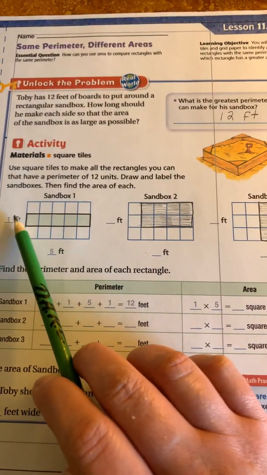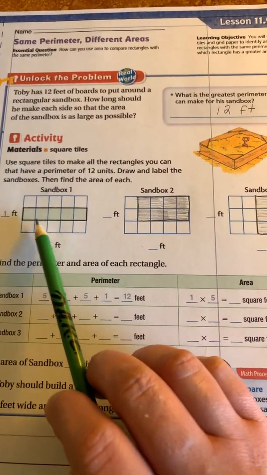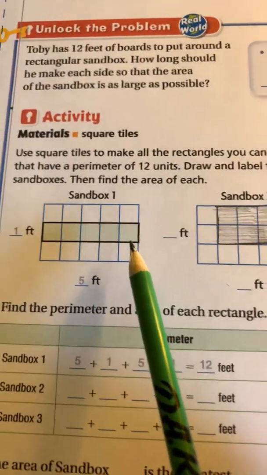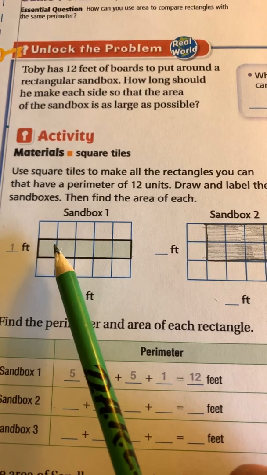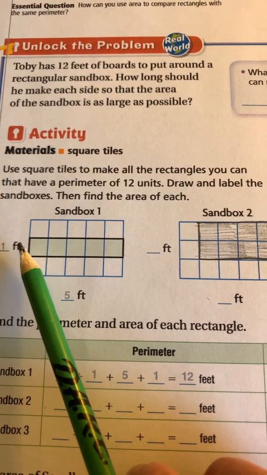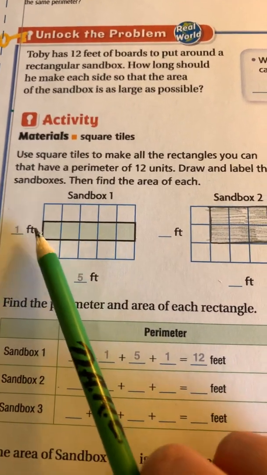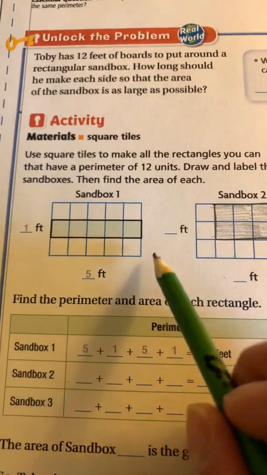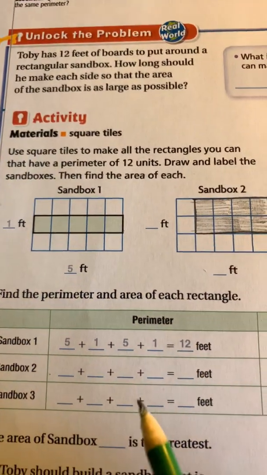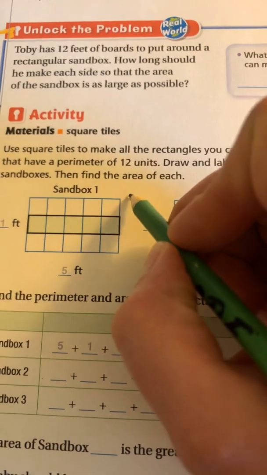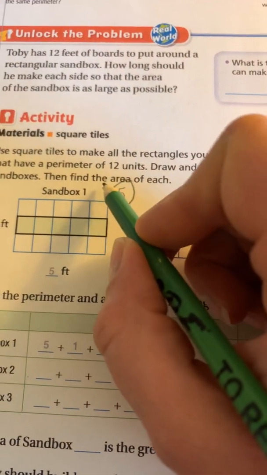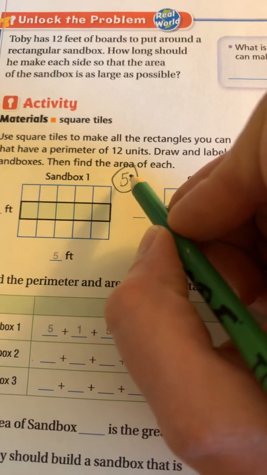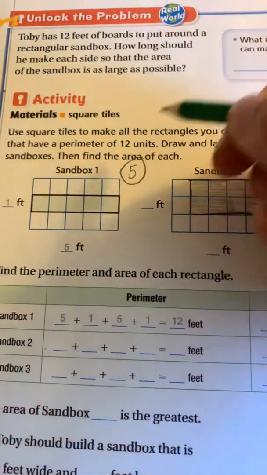It was 1 foot in length and 5 feet in width. Okay, so remember to find the area of our sandbox, we multiply the length times the width. So 1 times 5 is what? 5. Okay, so let's just put a 5 up here for the area. Okay, so this sandbox would have an area of 5 square feet.